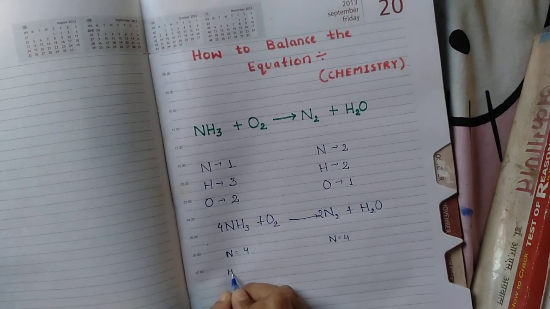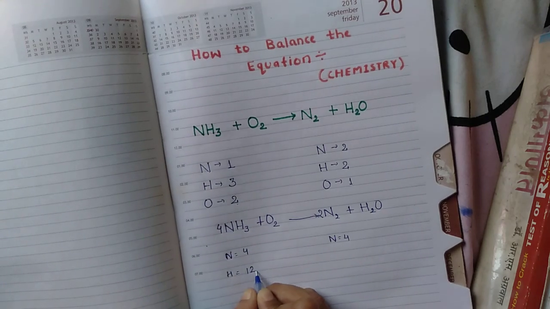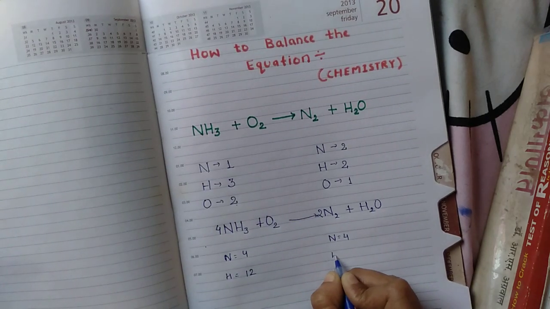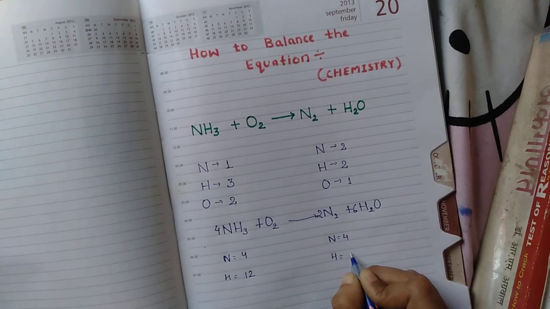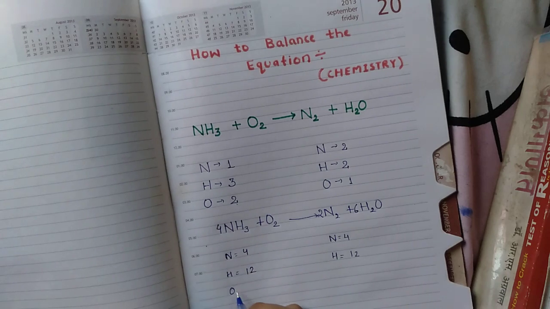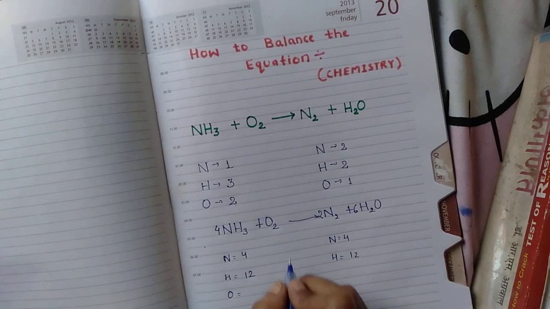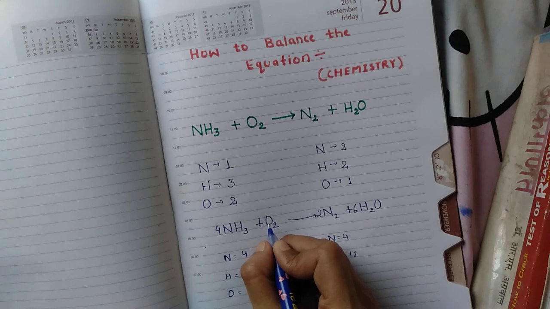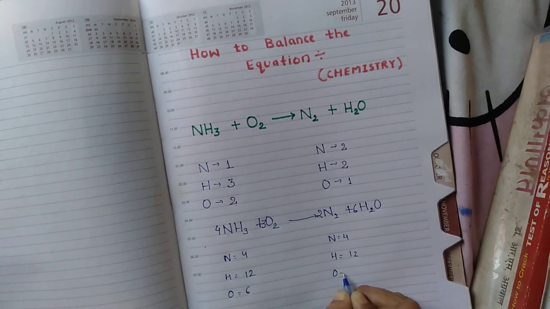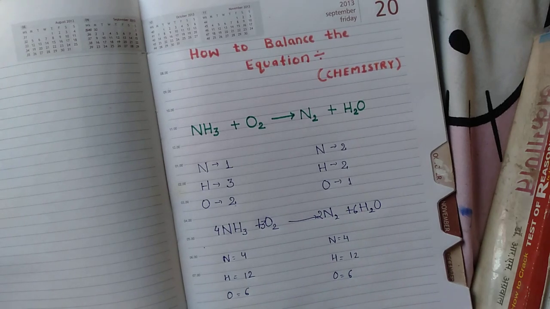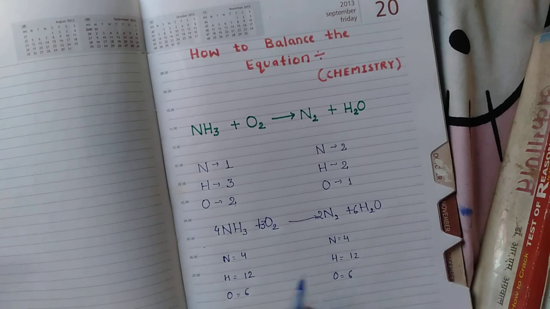Here H, the number of atoms in H is 3 times 4 is 12. H should also be 12 here, then 2 into 6, 12. And oxygen, the number of atoms in oxygen is 2 and here 6, then here we will write 3, then 6, and here also oxygen is equal to 6. Our equation is balanced here.